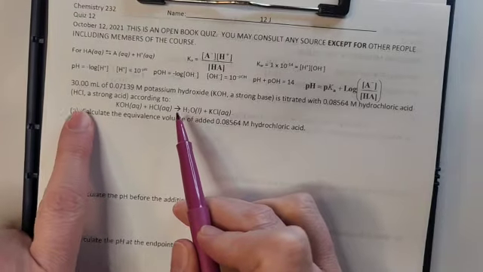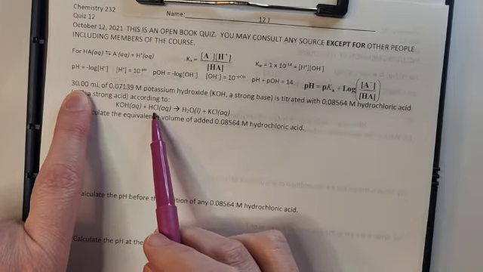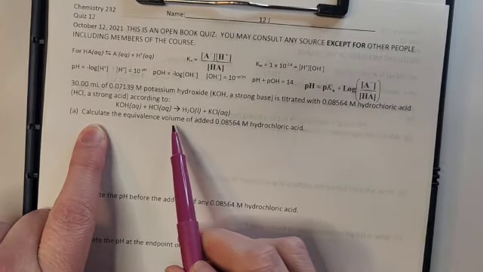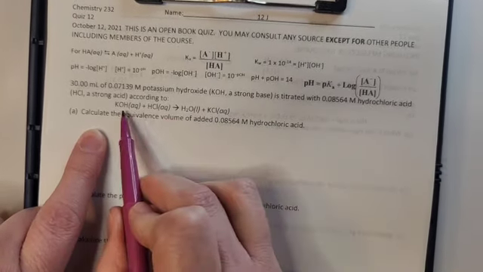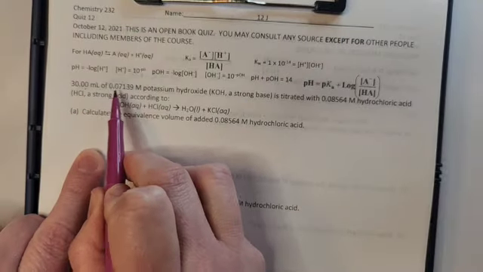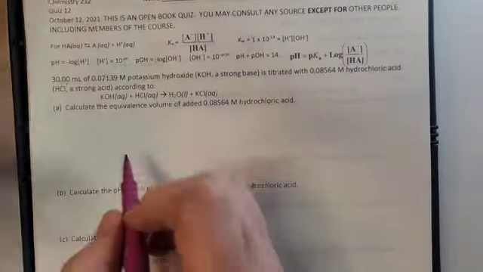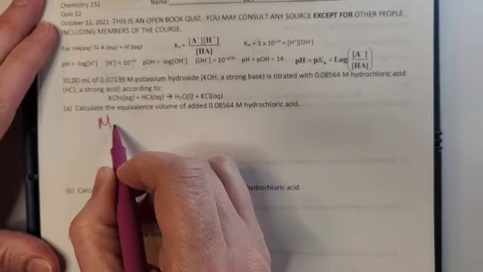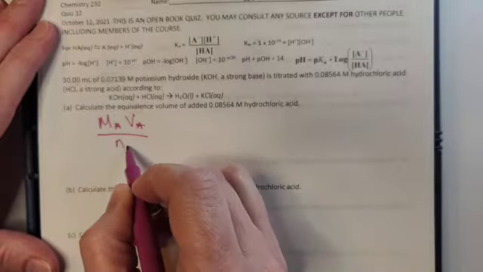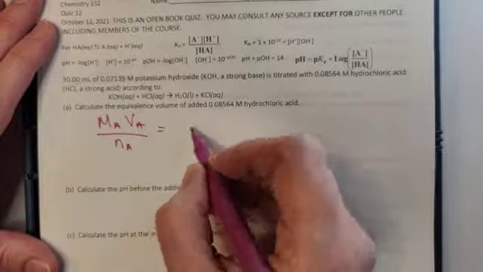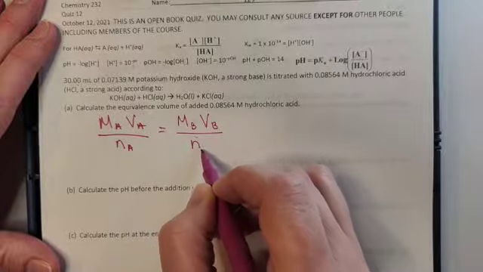So part 1, we have a strong base reacting with a strong acid, and we are asked to calculate the equivalence volume of added hydrochloric acid. We've got our reaction up here, and then it gives you the amount of base. The formula we're going to use, I'm going to tilt this a little bit so I can write, is the molarity of your acid times the volume of your acid over the number of moles in your acid, and we're going to set that equal to the molarity of your base times the volume of your base over the number of moles of your base.